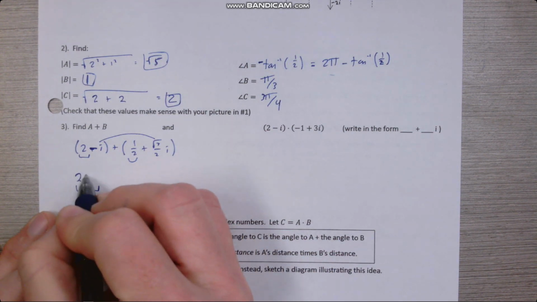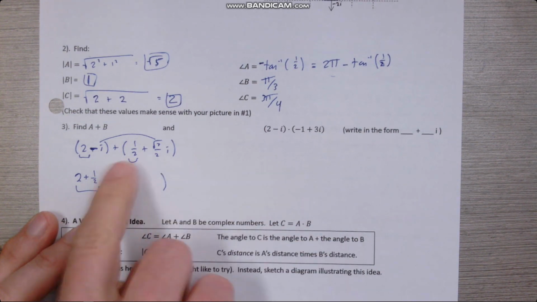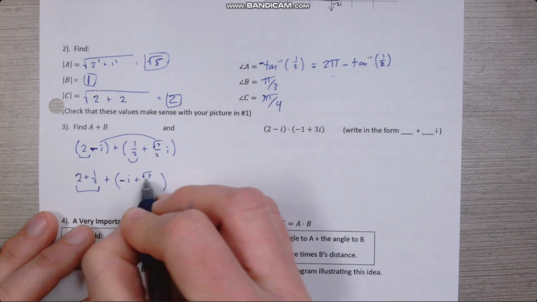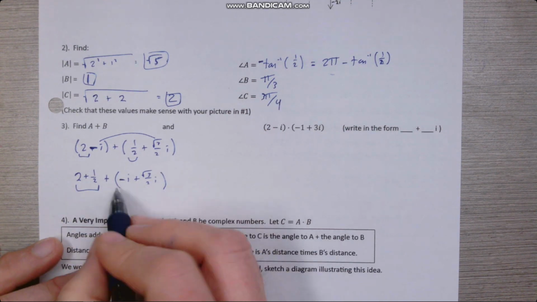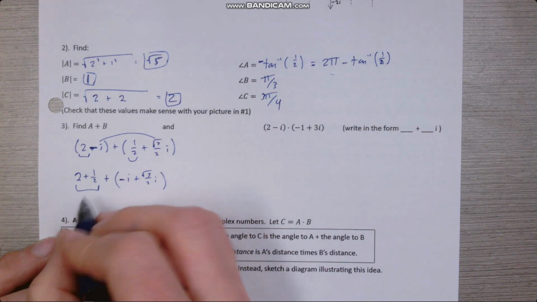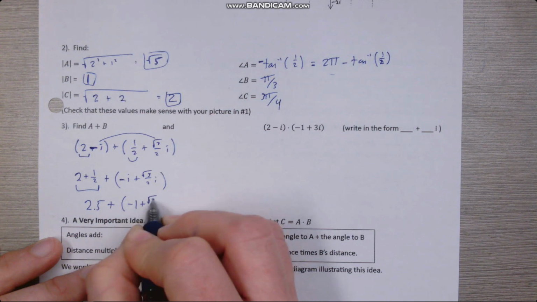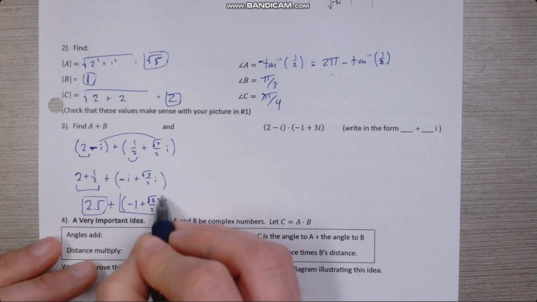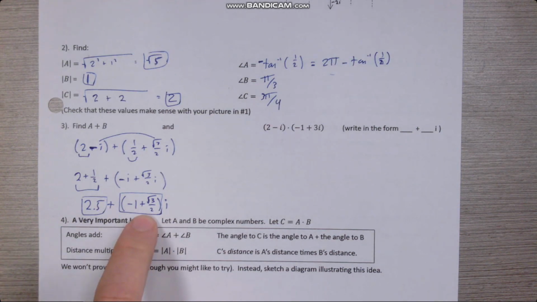So I have 2 plus 1/2 would be the real part, and then the imaginary part, let's write it and then simplify it. So I have minus i, and then plus root 3 over 2 i. But typically what you would do is you would factor out the i to have just the magnitude of that imaginary direction. So here I'll have 2.5 plus negative 1 plus root 3 over 2 i. So this is the real part. This, including the i, would be the imaginary part, but this is the scale factor on the imaginary part telling us what is that distance along the imaginary axis.